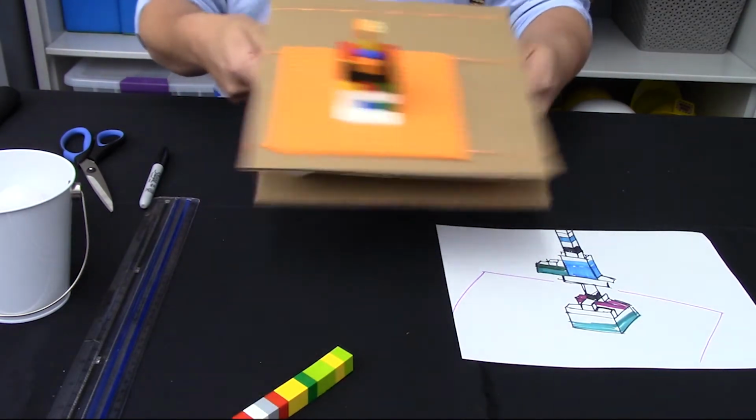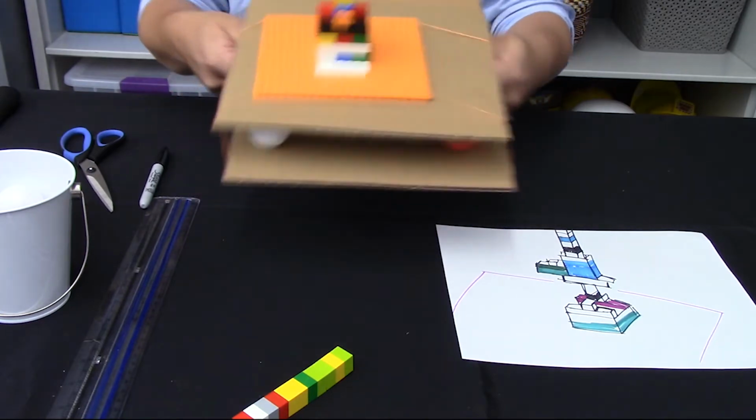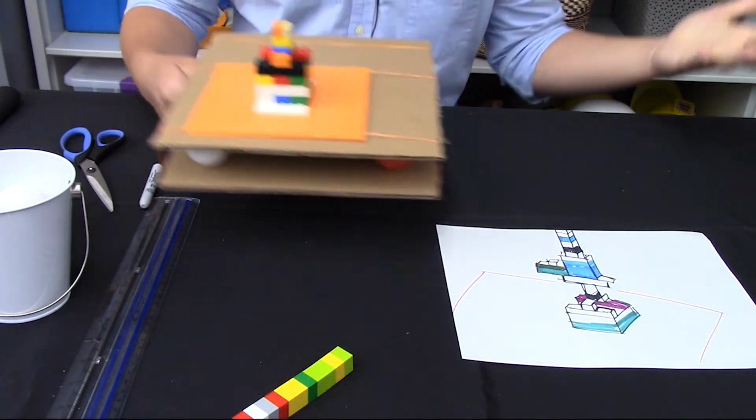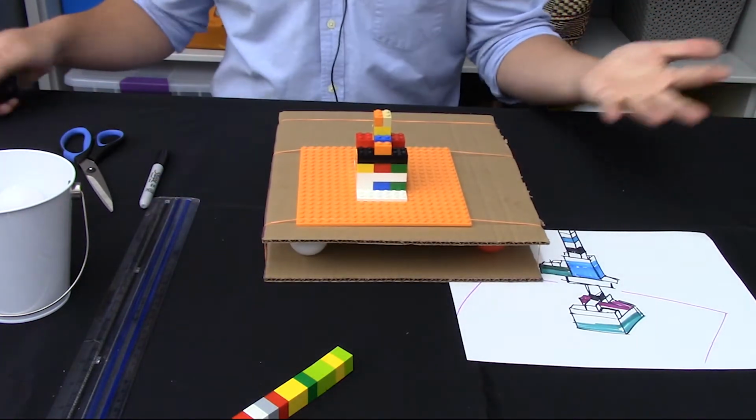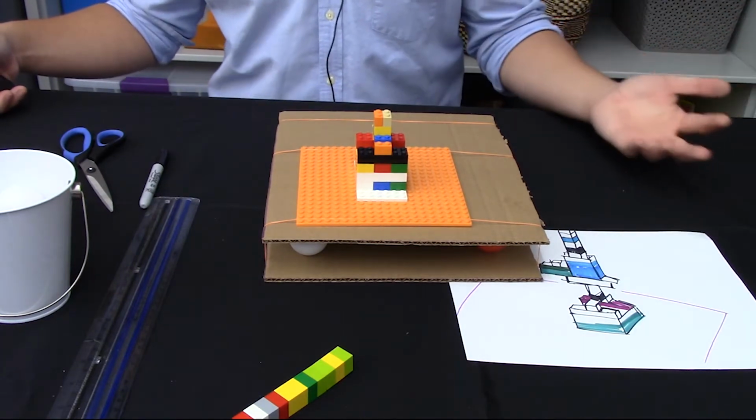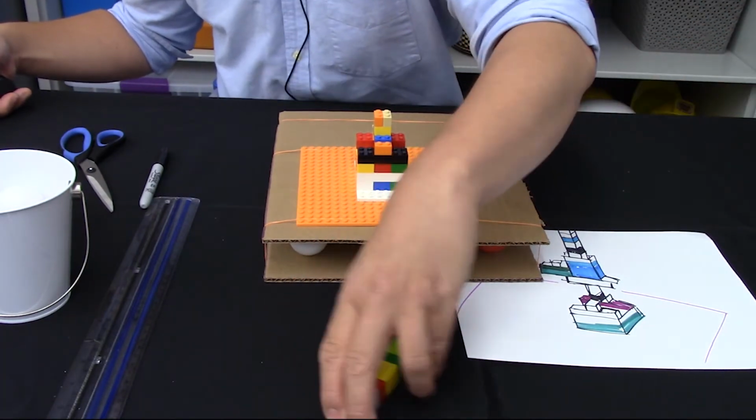Oh, you see how much more noticeable the shaking is now that the structure's on it? And unfortunately, my structure did not stay up. Perhaps I was a little too confident in my design.